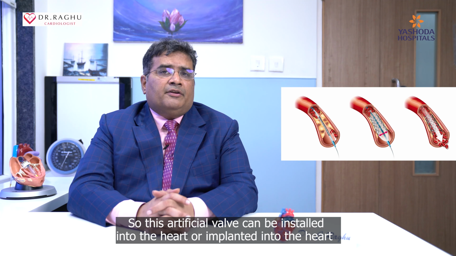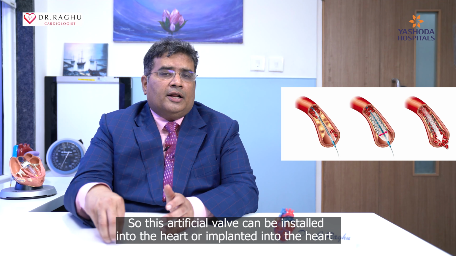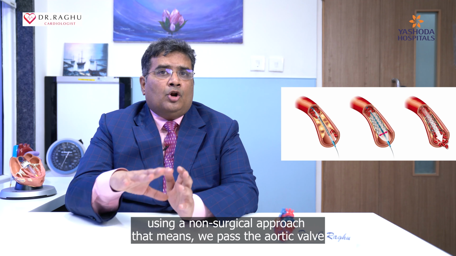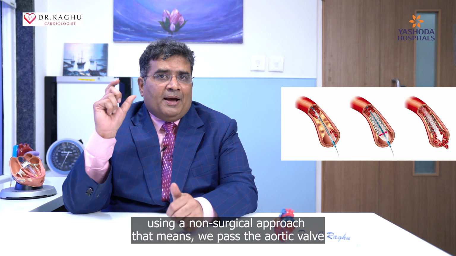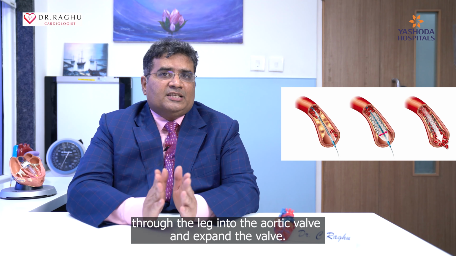This artificial valve can be implanted into the heart using a non-surgical approach. That means we pass the aortic valve through the leg into the aorta and expand the valve.